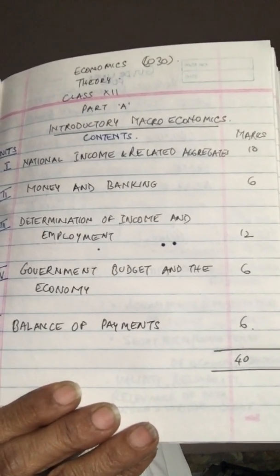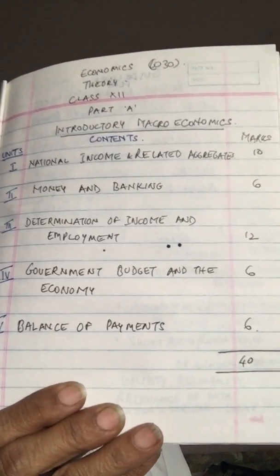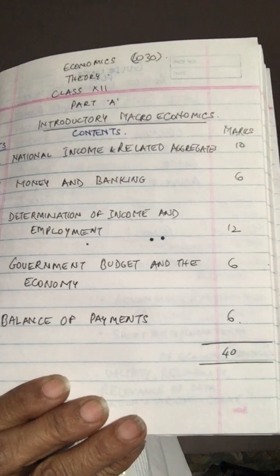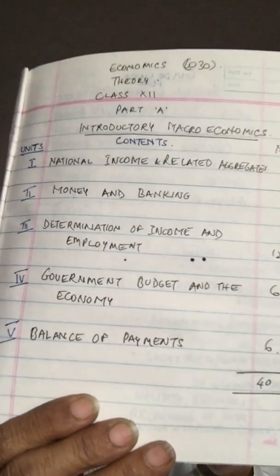And if I'm talking about, say, wheat production or rice production, then that is microeconomic. It will come under microeconomic study. So this is a basic difference between the two. It's very interesting, and we will do the introductory macroeconomics, and in that we are going to talk about national income and related aggregates. That'll be the first topic that we'll do.